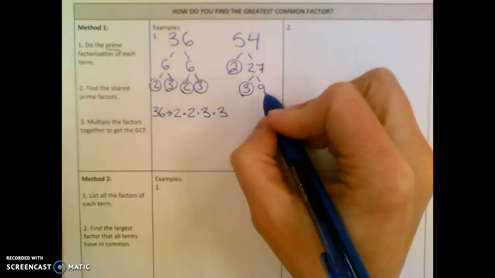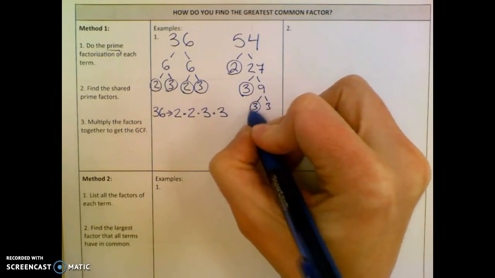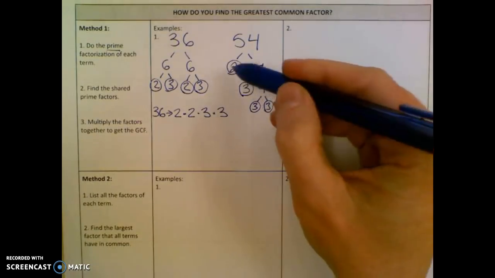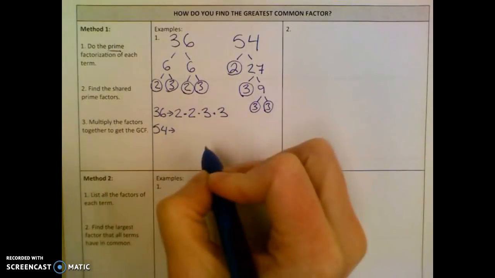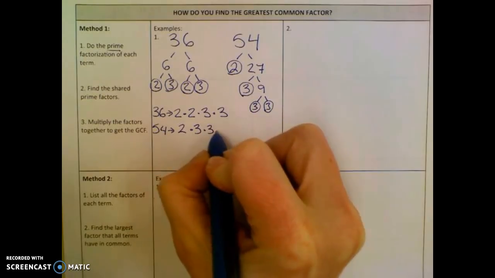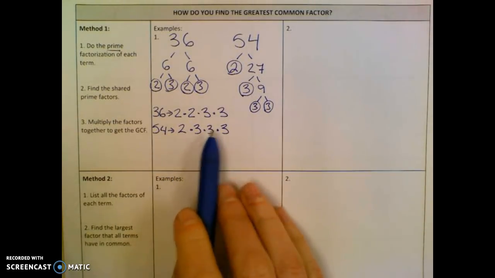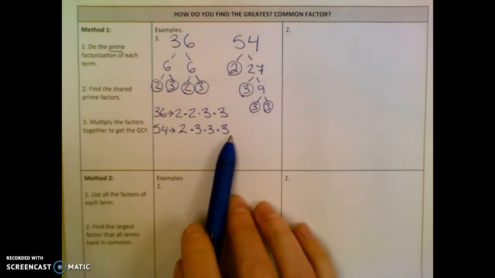But 9 I know is the product of 3 times 3. And 3 again is stuck. You're looking for 2s and 3s and 5s and things like that to be at the end of your branches. Okay, so that means that 54, its factors are 2 times 3 times 3 times 3. If I multiply 2 times 3 times 3 times 3, I'm going to get 54 back. These are all its factors.